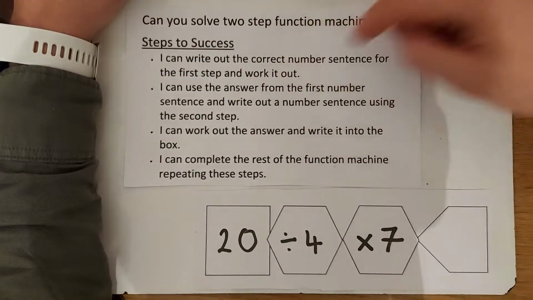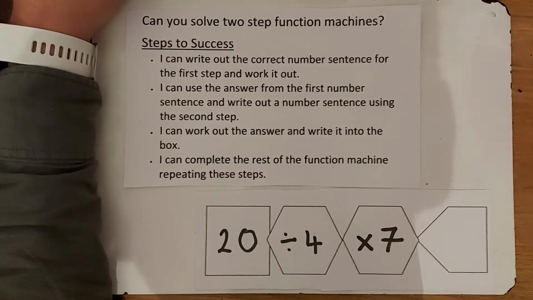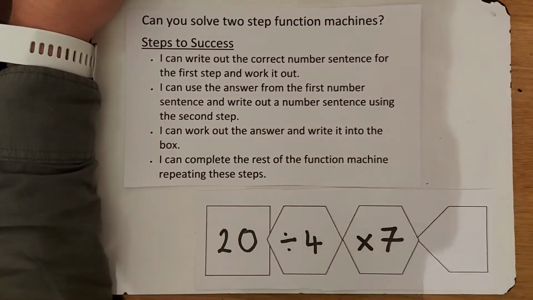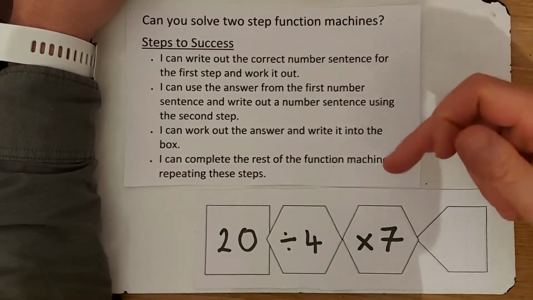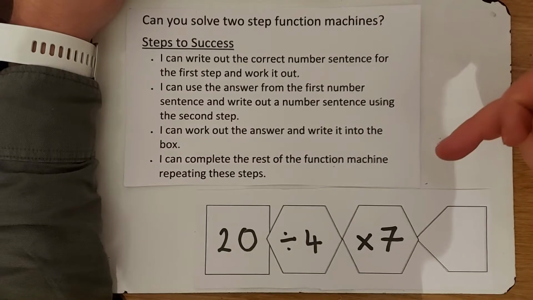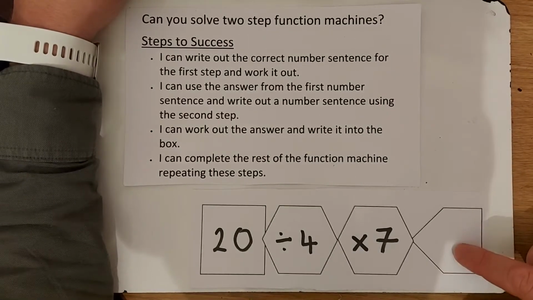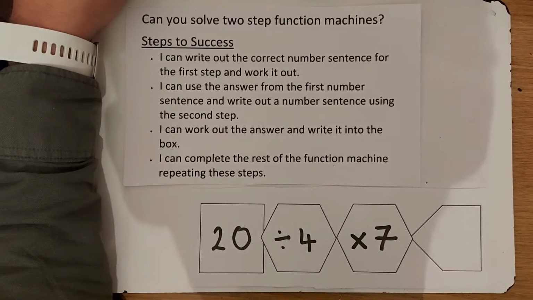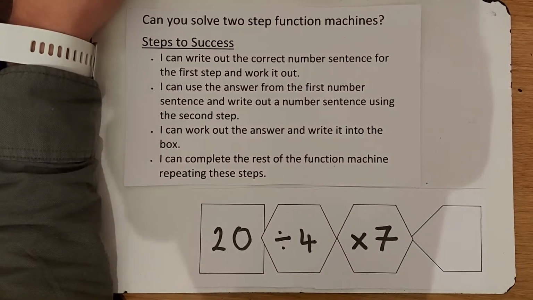I can use the answer from the first number sentence and write out a number sentence using the second step. So 20 divided by 4, you'd get the answer from that, and then you'd have the answer times 7. So you do the answer from the first bit times 7, and then that would give you what you could put into this box, okay? And then you go through and complete the other steps in the function machine.